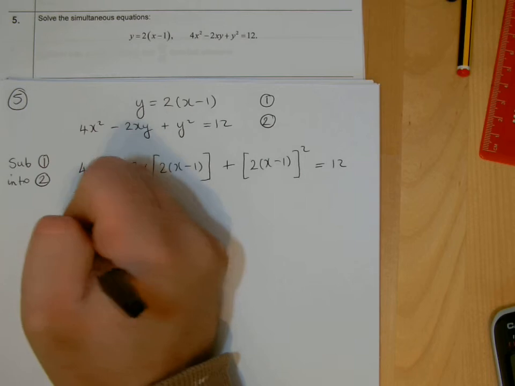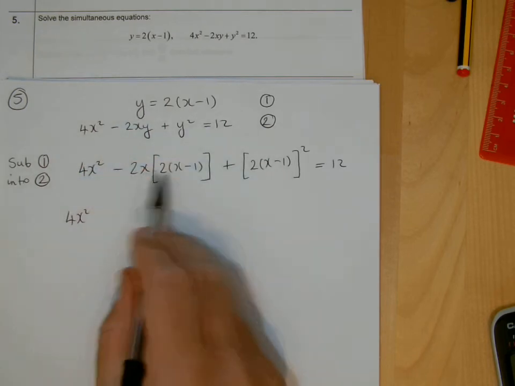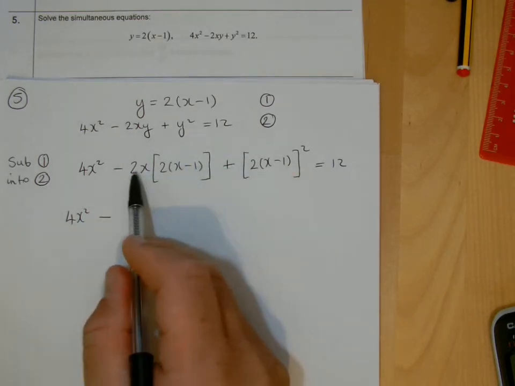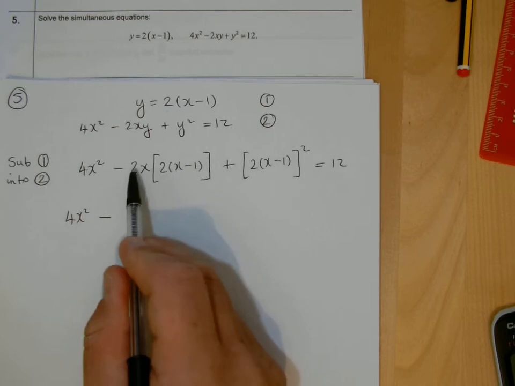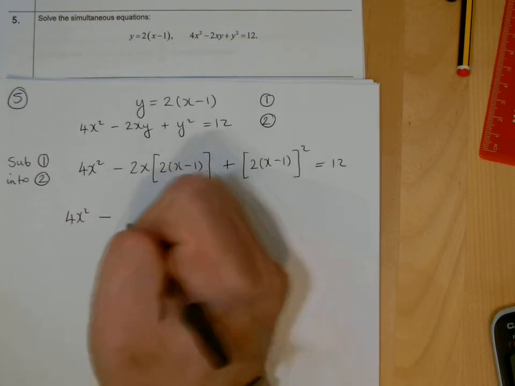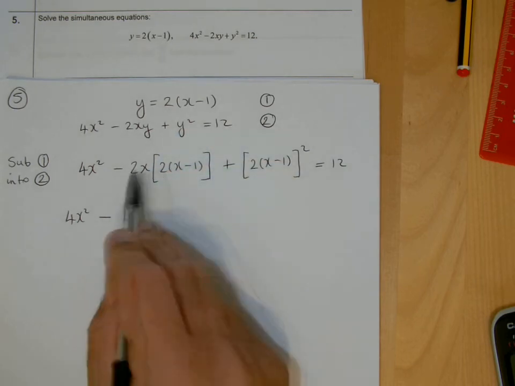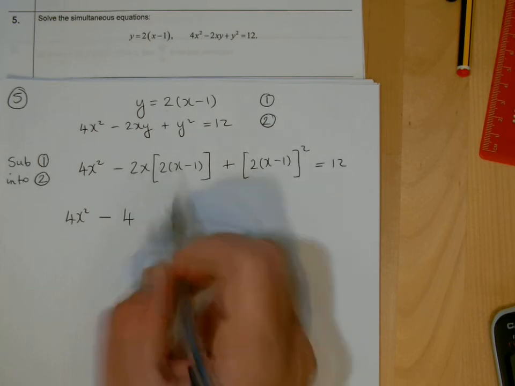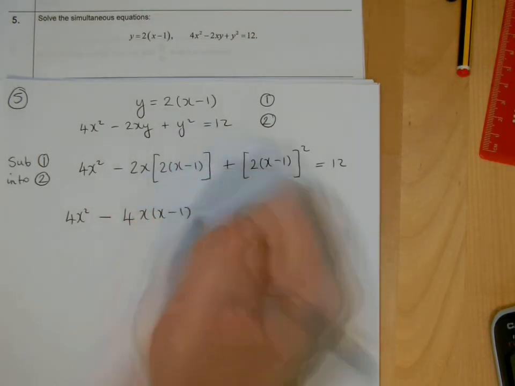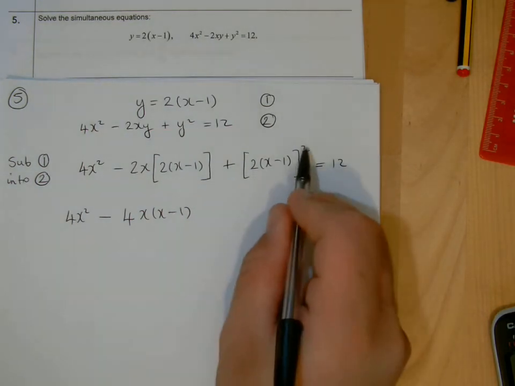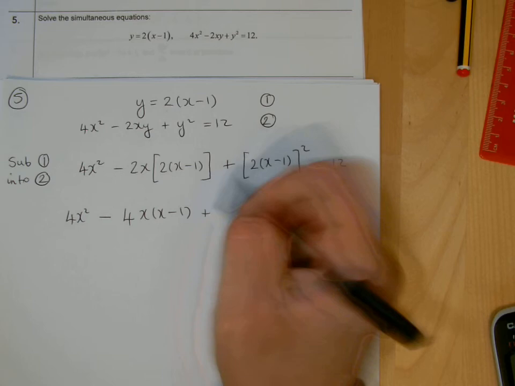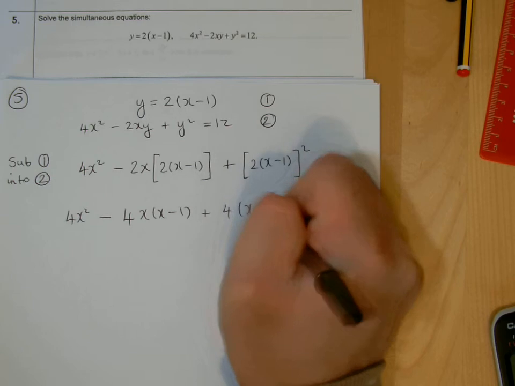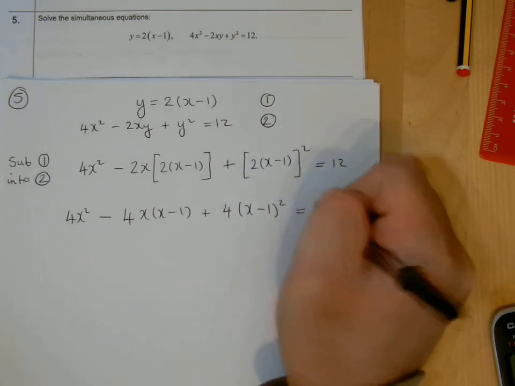So I've got 4x squared here to begin with. Now with regards to this, it's up to you how much time you take on it, but just be careful. What I would do here is multiply the numbers first. So 2 times 2 is 4, and maybe just keep it like that for the first line. I'm left with 4, the x, and the bracket x minus 1. I can get rid of the square bracket then. With this one here, you've got to remember to square everything. So square each term here, so square the 2, so we get 4, and then we square the bracket, and then that's equal to 12.